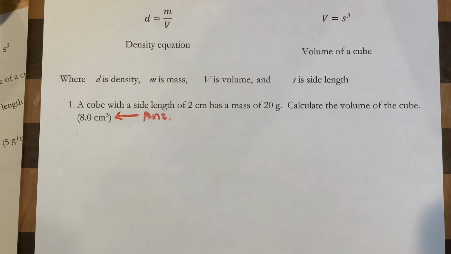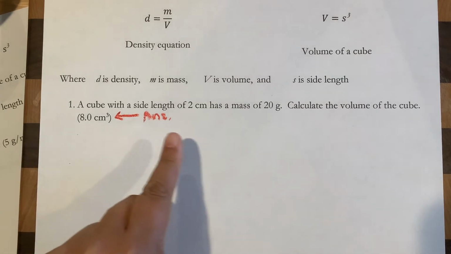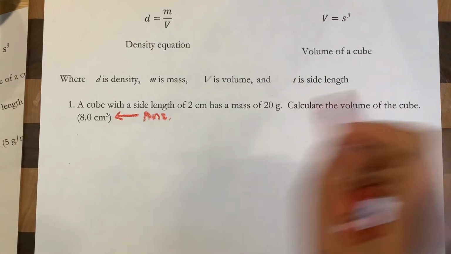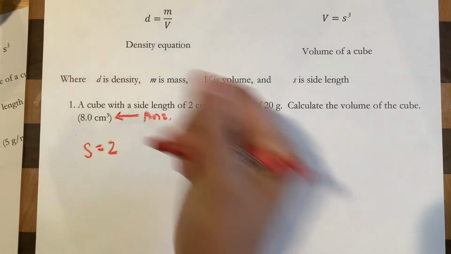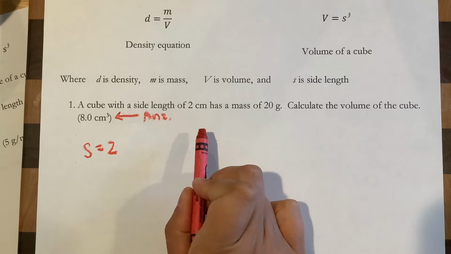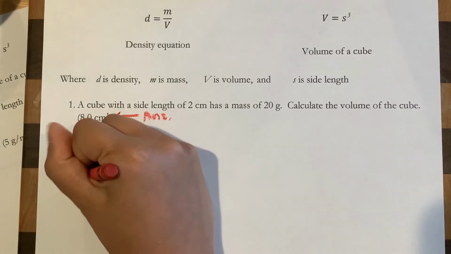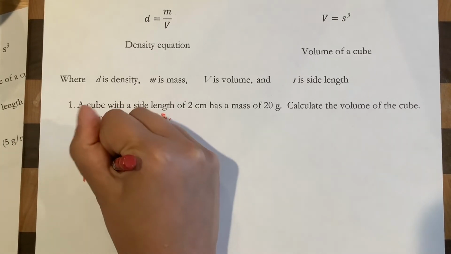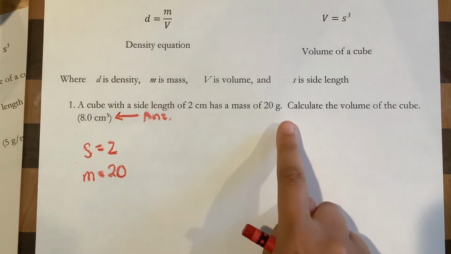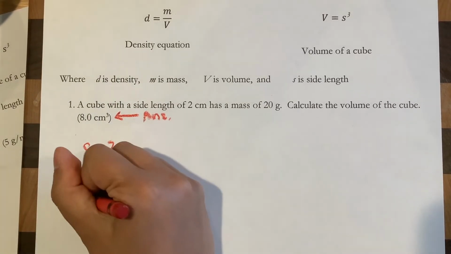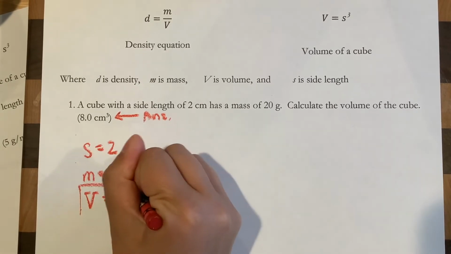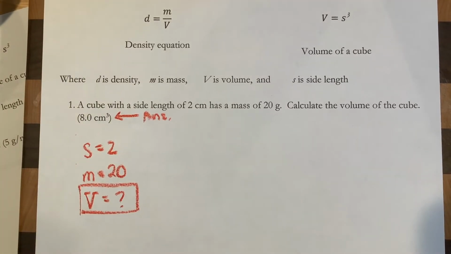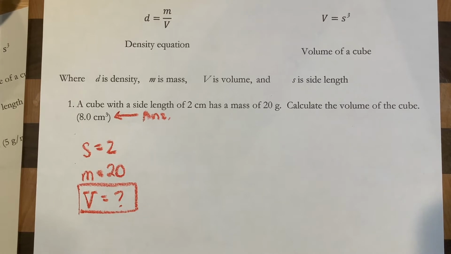So let's try this problem. A cube with a side length of 2. Side length symbol is S, so I'm going to write S equals 2. Has a mass of 20 grams. M equals 20. Calculate the volume of the cube. Volume is what I'm looking for, so I'm going to put a little question mark or a box around it so I know. That's my knowns and unknowns in step 1.